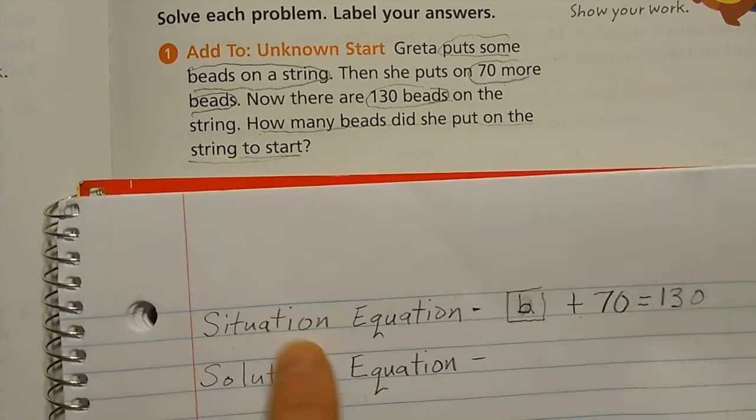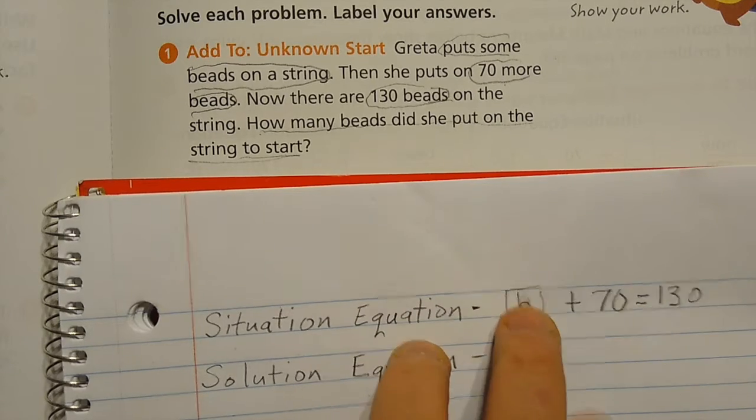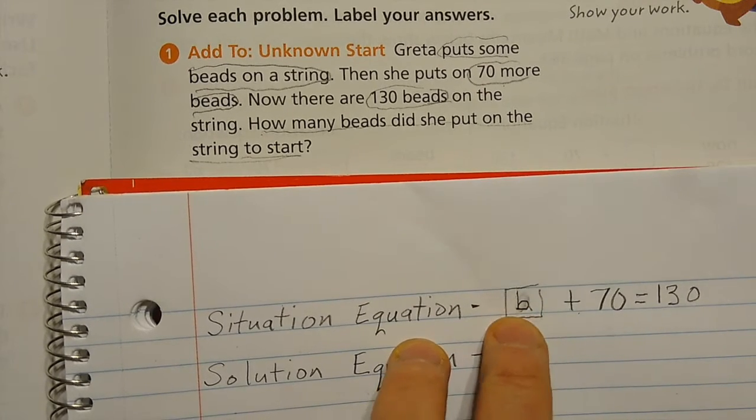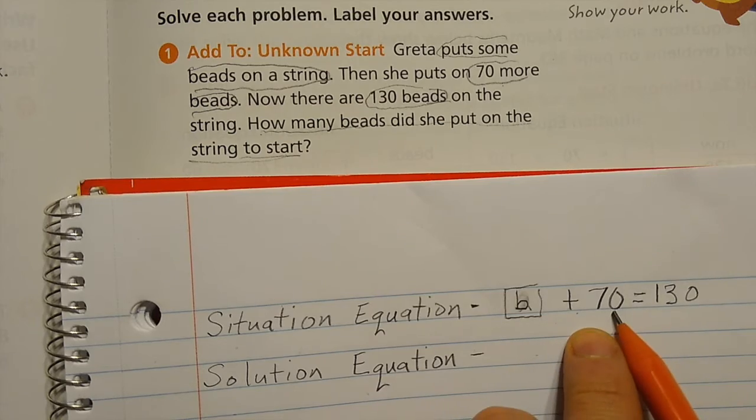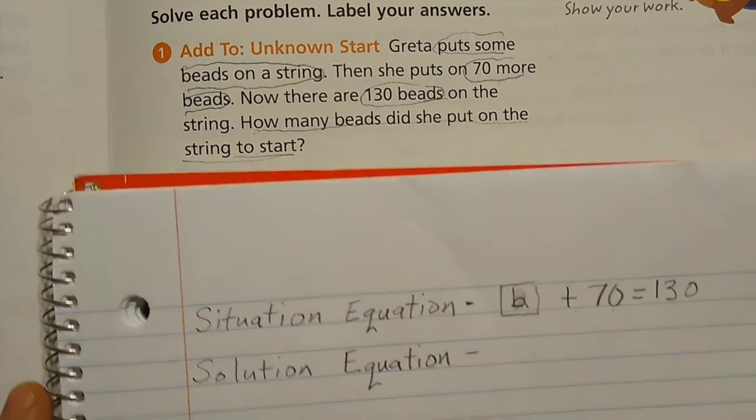This is our situation equation right now. We have some number, what we started with. Greta started with some beads. She added 70 more. Now we have a total of 130 beads.